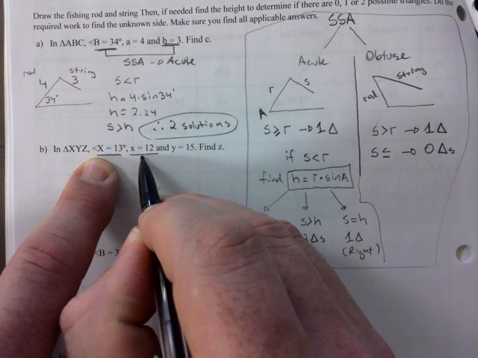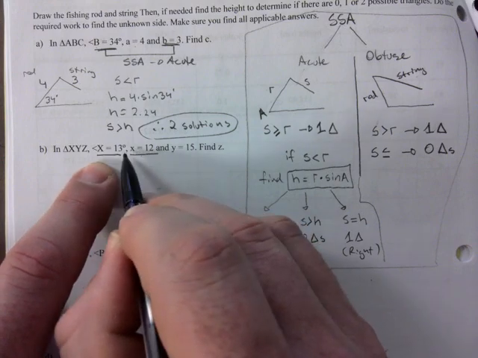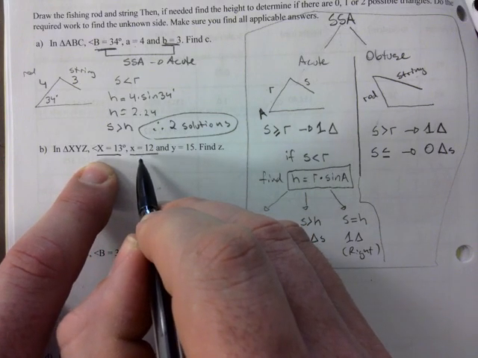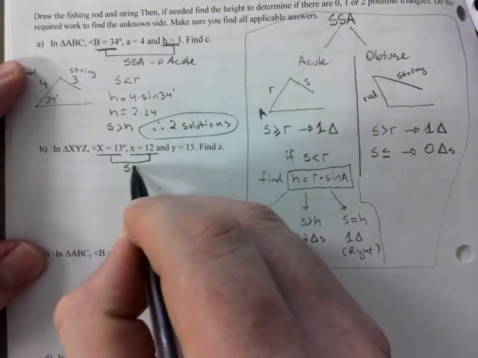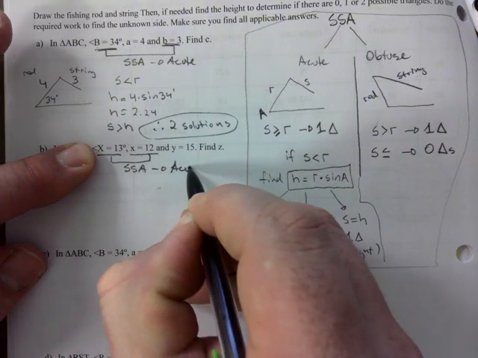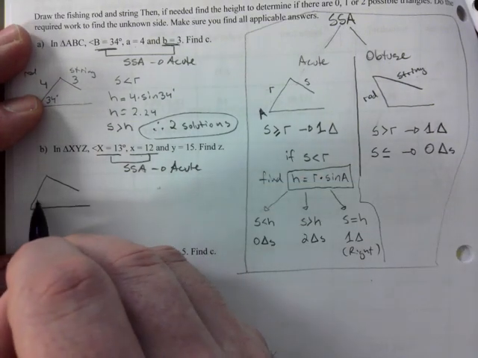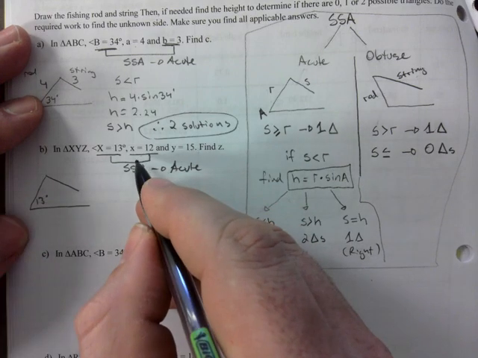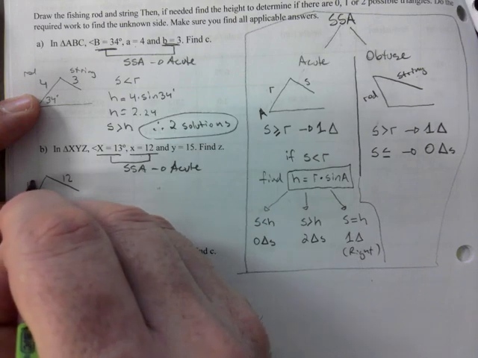SSA, right? Because you have two sides, one angle, and these are across each other. Because it could be SAS. Could be. But it's not. We know that it's a pair. So SSA, and the angle is less than 90, so it's acute. So we have something like this going on. 13 degrees. X, which is across the angle, is 12. Y is 15.